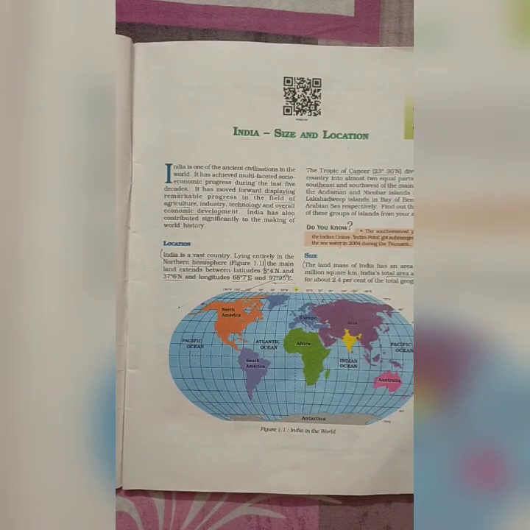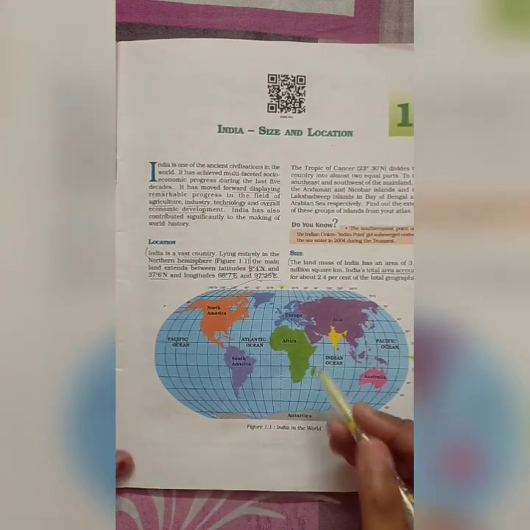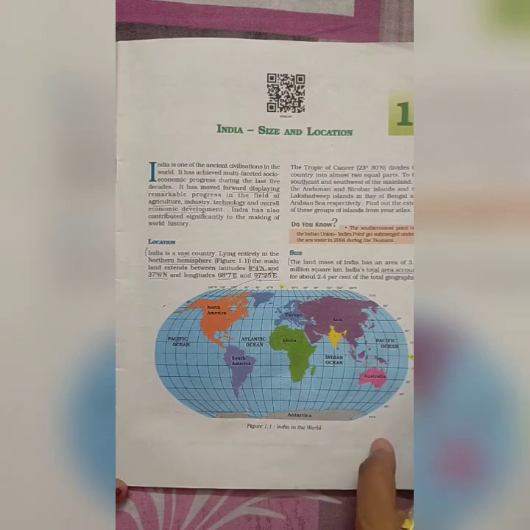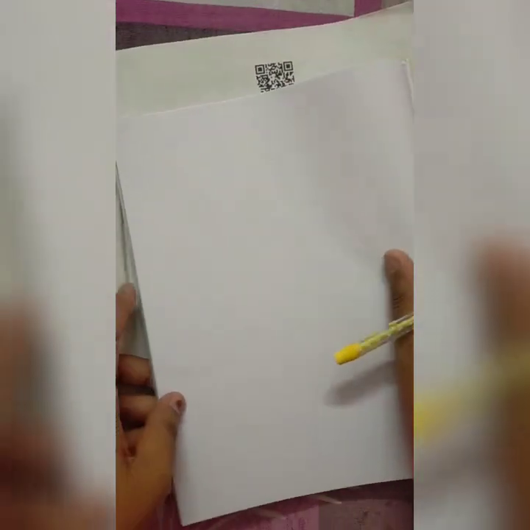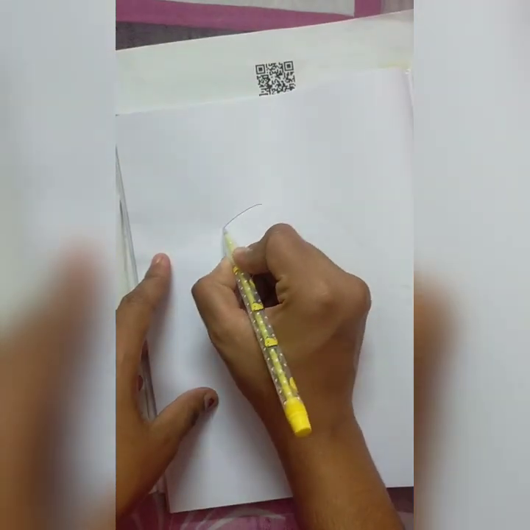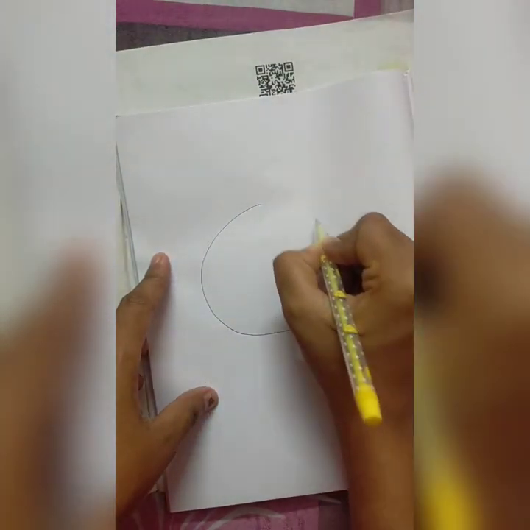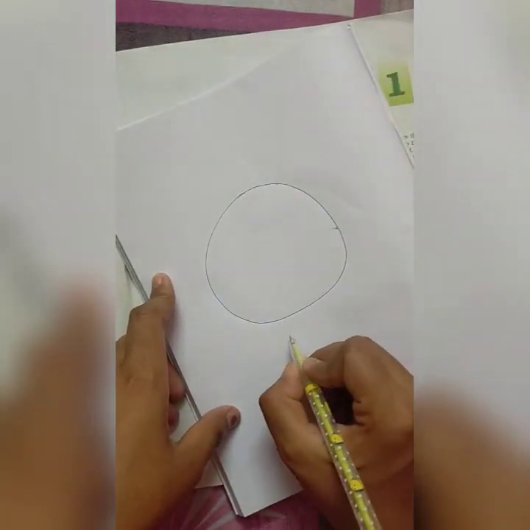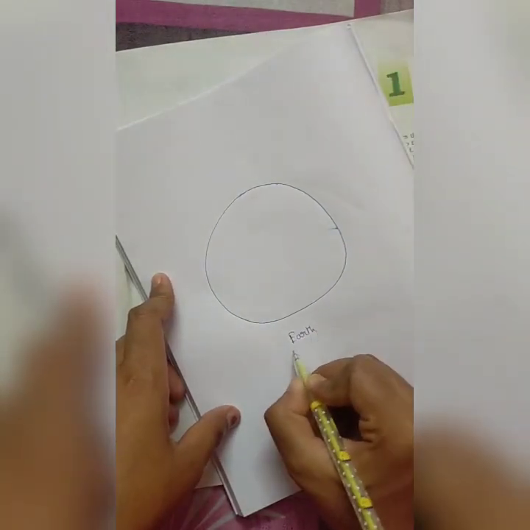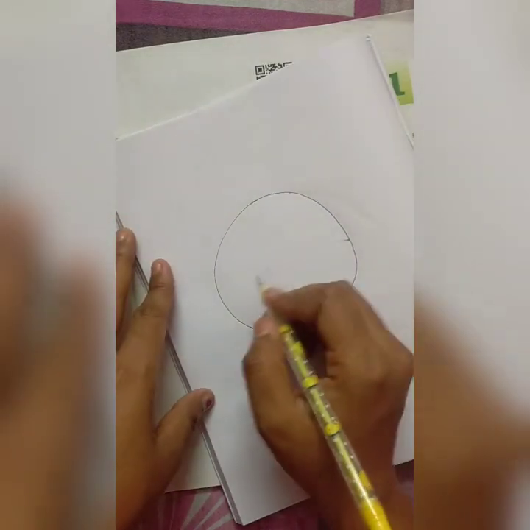Location means position. Location of India means position of our India in the whole world. This is world map. So what is the position of our India? Where does it lie? To understand this, we have to pay attention to this diagram. Roughly, this is the whole earth. Suppose this is the whole earth.